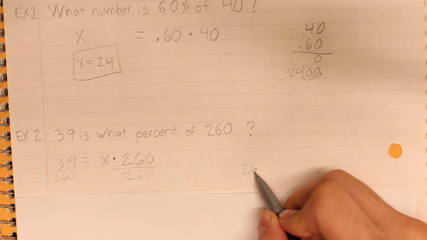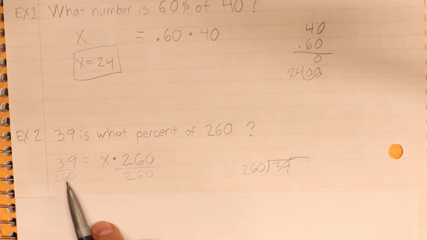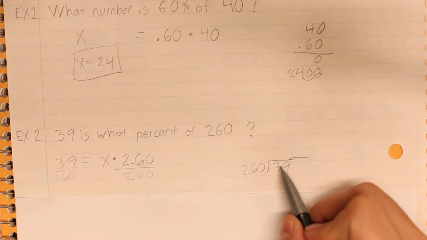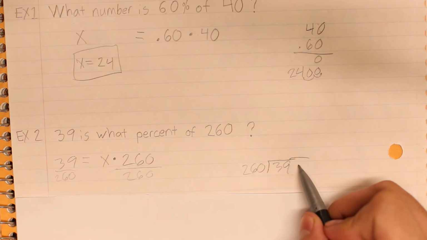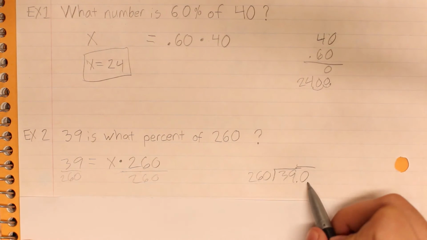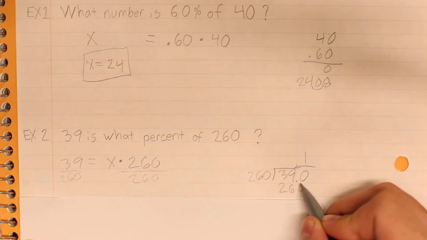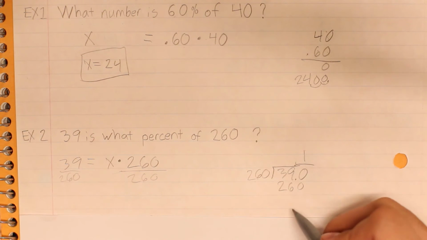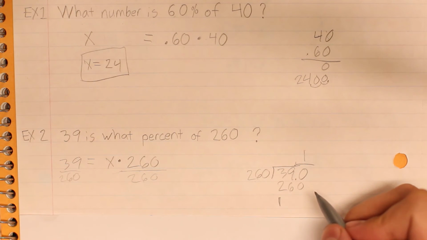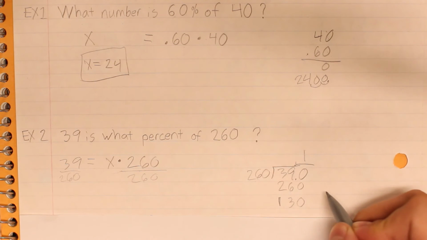We say I have 260 on the outside, 39 on the inside. You should be able to tell what we're doing right here. So we just see what can go into it, can't do it. Put our decimal, put your 0 there. It can go in there 1 time. So multiply back and you get the 2, that. So we end up subtracting, you end up with 130.